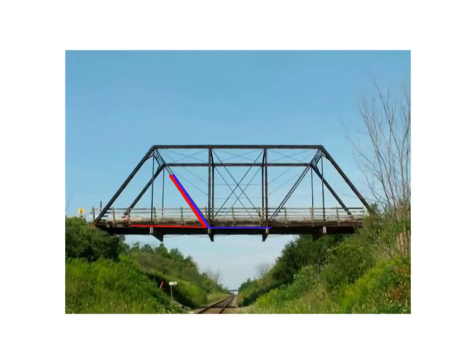This bridge right here is a real-world example of supplementary angles. So the angle in this truss bridge right here plus the angle of this part of the truss bridge adds up to 180 degrees. Therefore, they are supplementary angles.